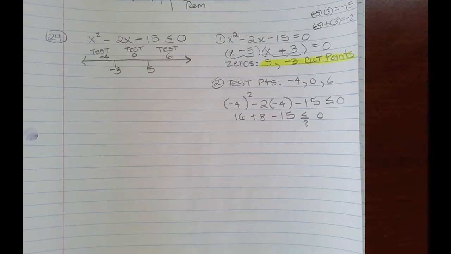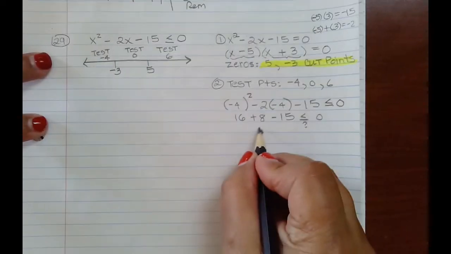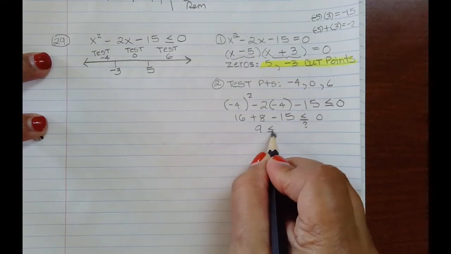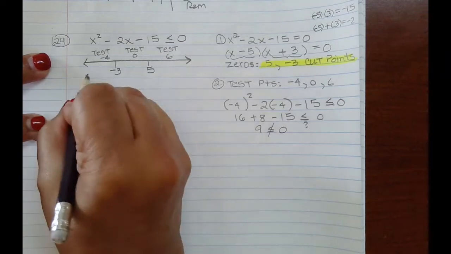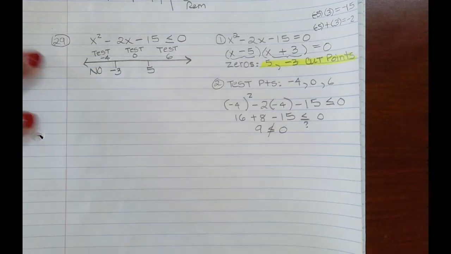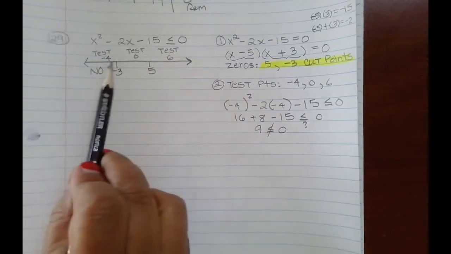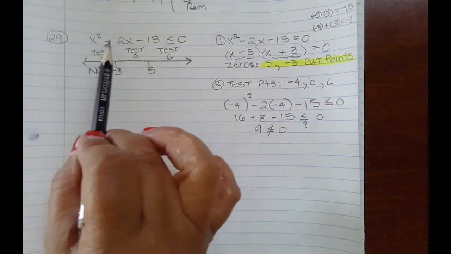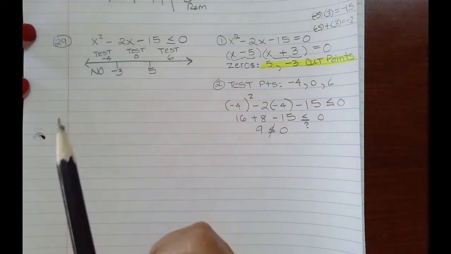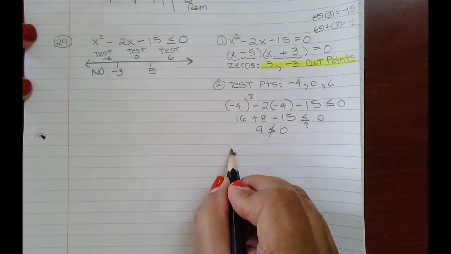So 16 plus 8, that's 24 minus 15. So you get a 9 here, and that most definitely is not less than or equal to 0. So no, this does not work. If negative 4 didn't work, none of the numbers in this interval work with respect to being a solution to this inequality. Next, I'm going to test 0.